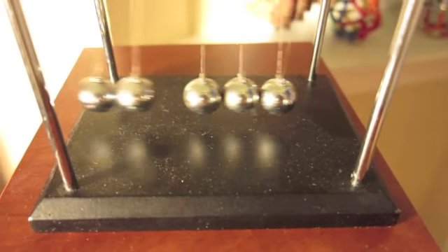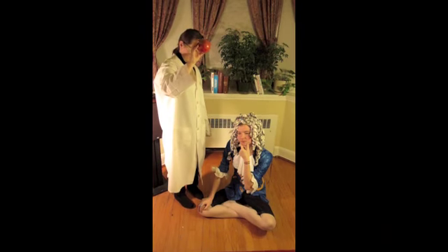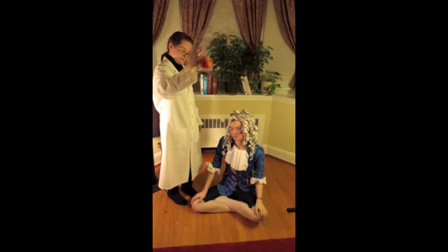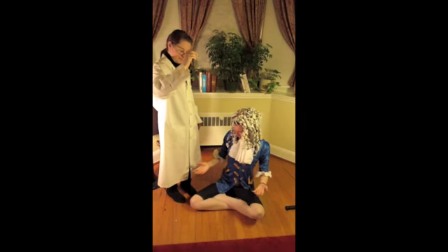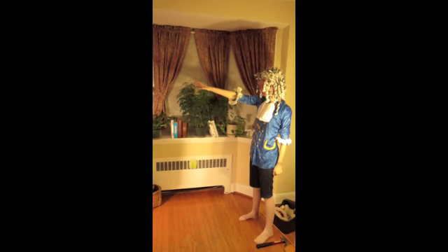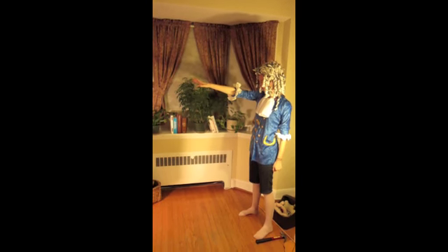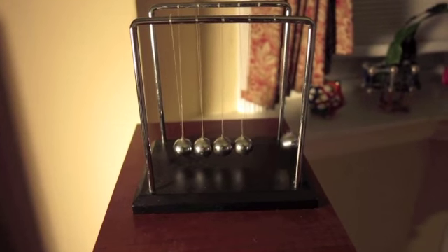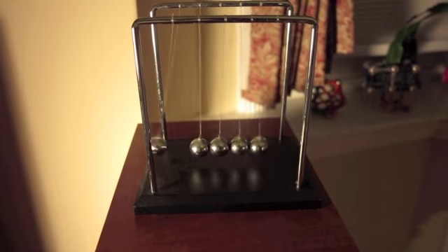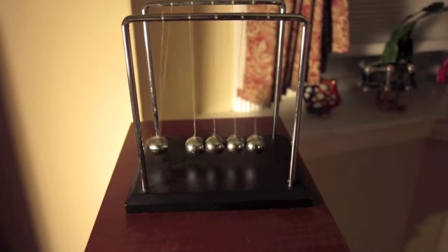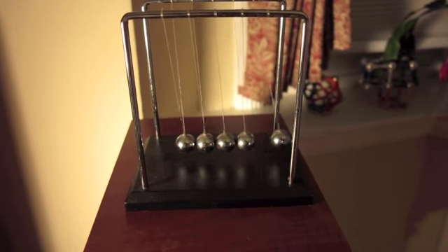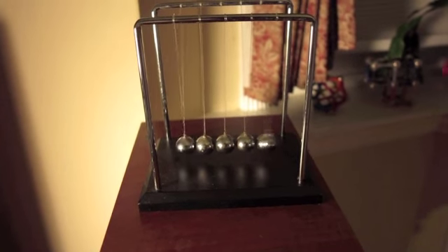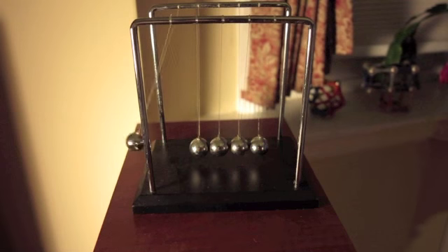If it already has velocity, then it will stay that way. There's nothing that can change its motion except for force. In my second law, I saw that force applied to an object is directly proportional to its acceleration. Force is equal to mass times acceleration.